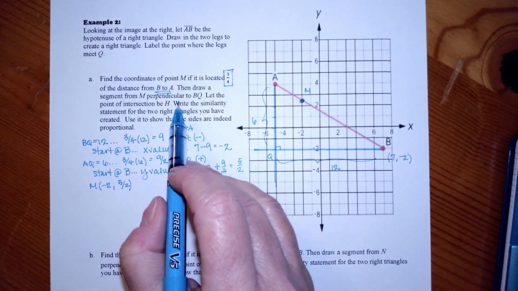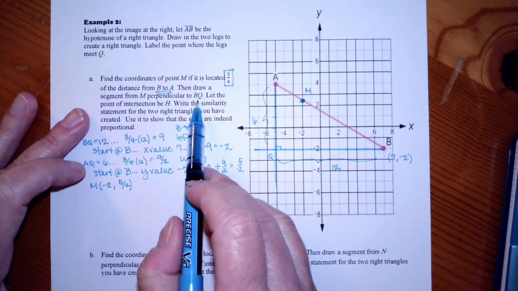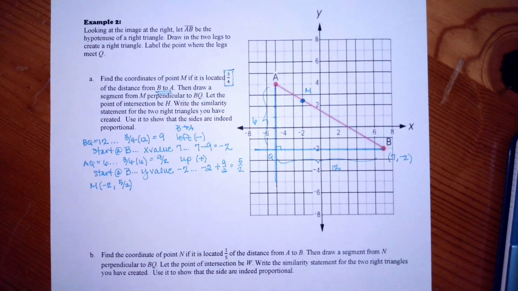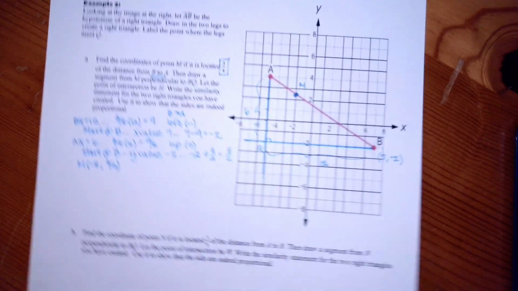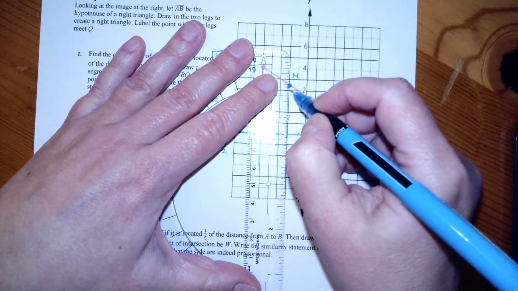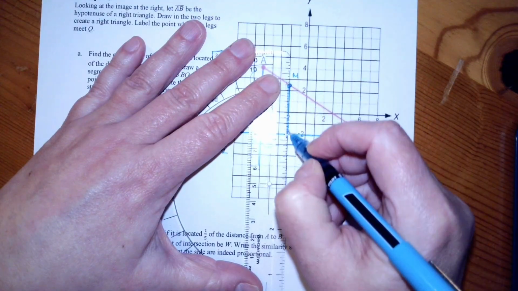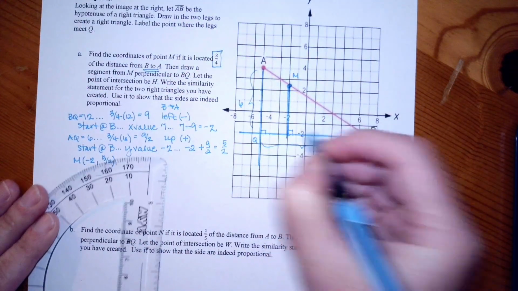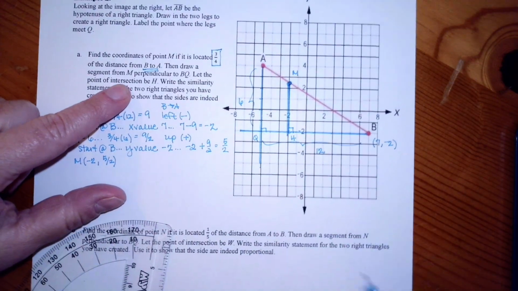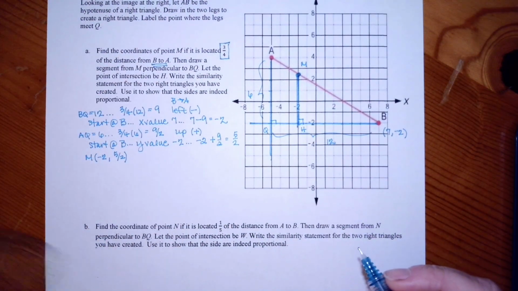Okay, and then again, we're going to practice just creating those similar triangles. So now we're going to draw a segment from M that is perpendicular to B to Q. So I'm going to go ahead and drop that perpendicular. And when we say perpendicular, remember that has to hit at a right angle, right? That's how we're creating those similar triangles. So here's my right angle, and where we wanted it to hit, we're just going to call it an H, just so we can talk about triangles.